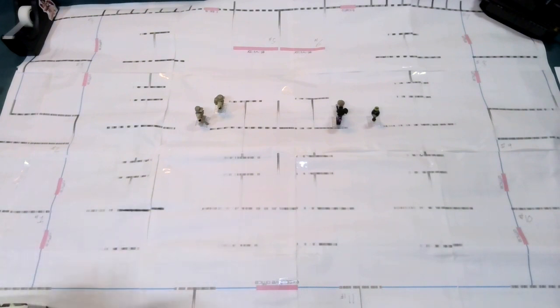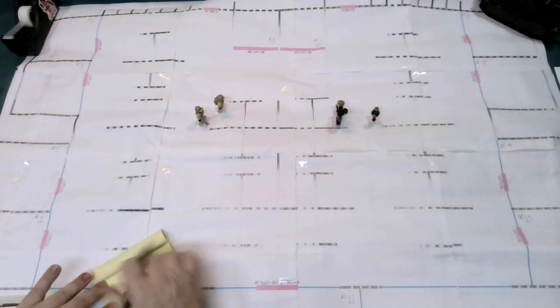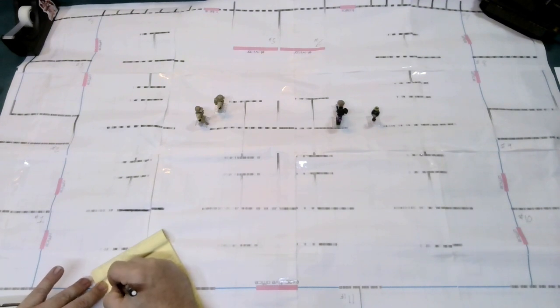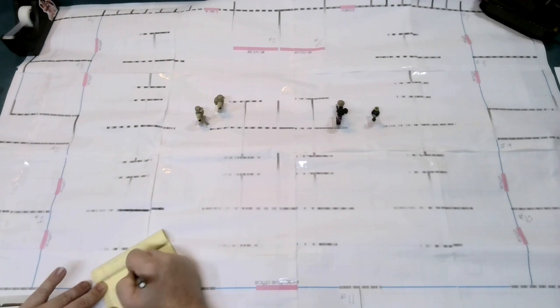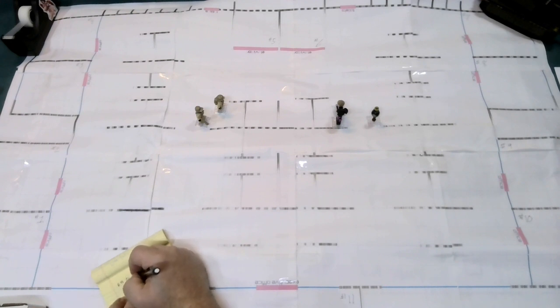So for us, 5th floor, if I can write it right, we're going to call it Cube Town.